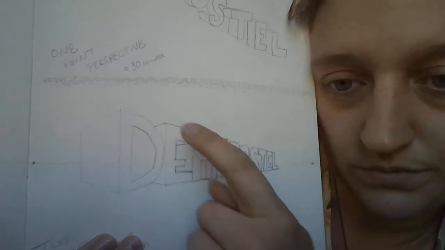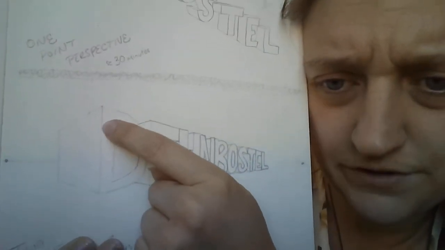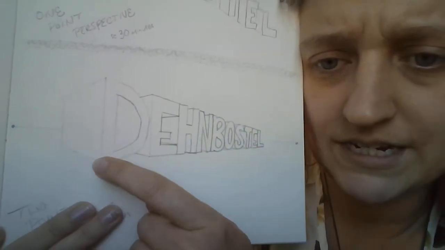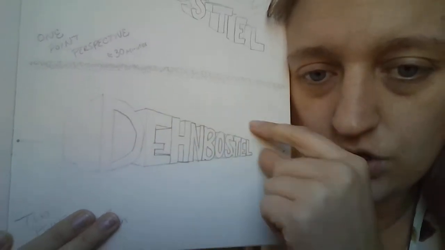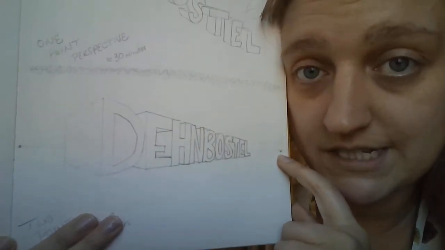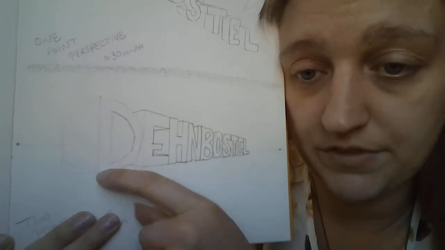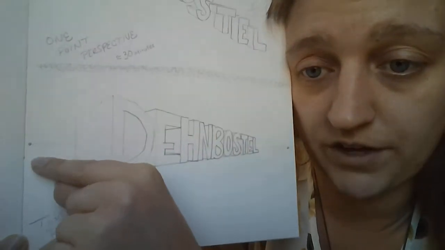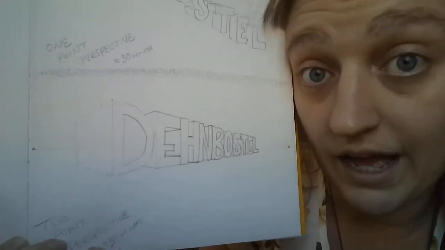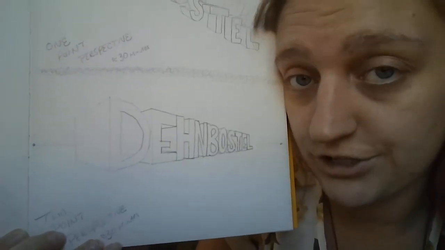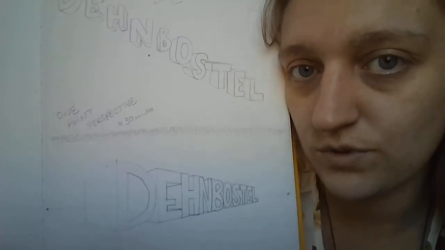Okay, so letter D. I started with a vertical line. I connected the top and the bottom of that vertical line all the way over towards this vanishing point, and then I did the same thing for the other side, the top and the bottom of that vertical line all the way over to that vanishing point. Because it is, in fact, 2 point perspective, I have connected it to 2 vanishing points. 1 point perspective is 1 vanishing point.